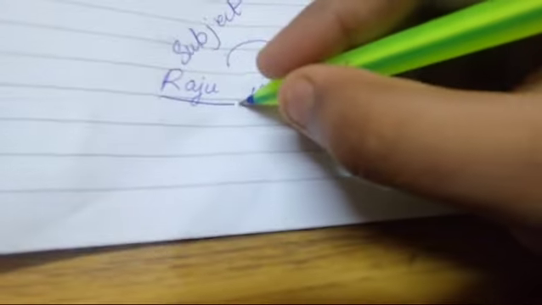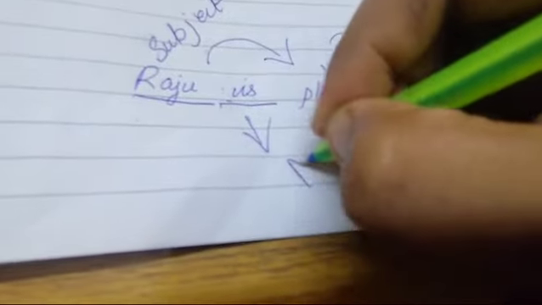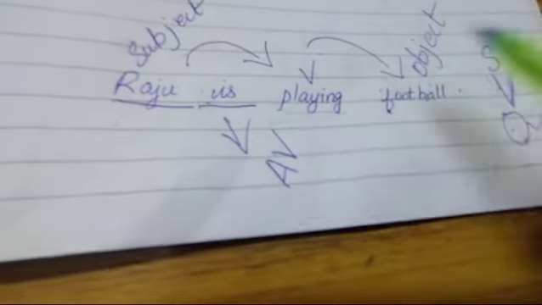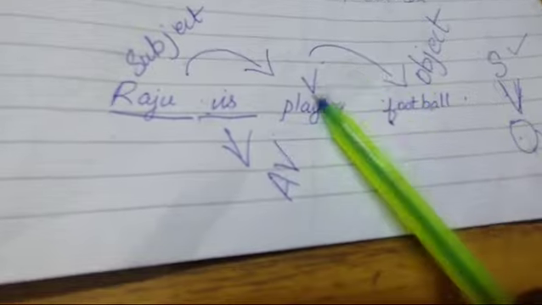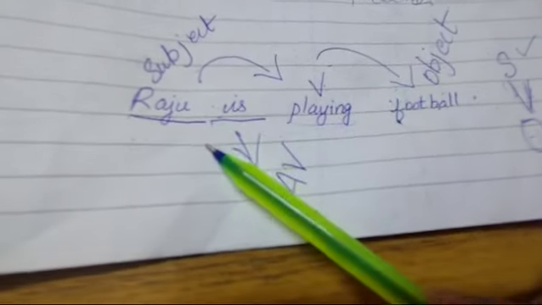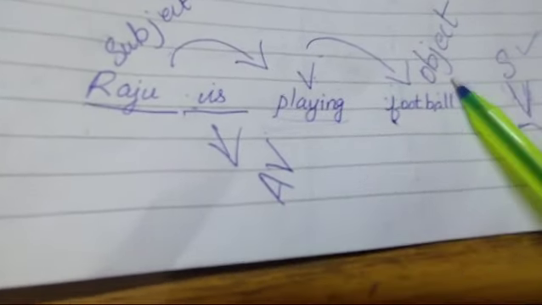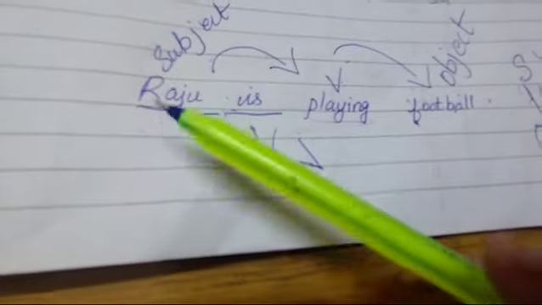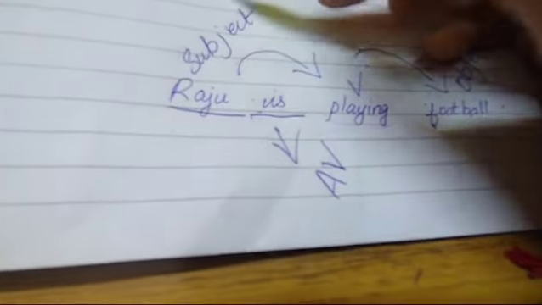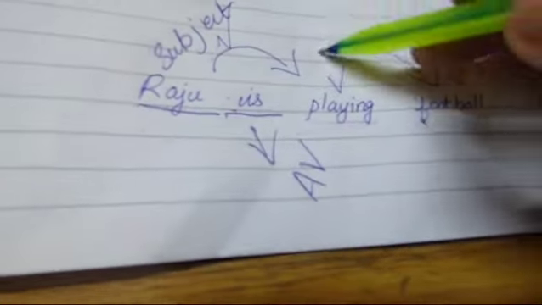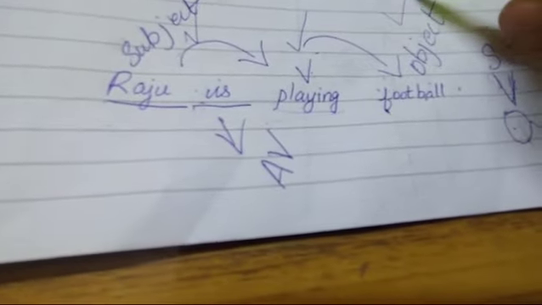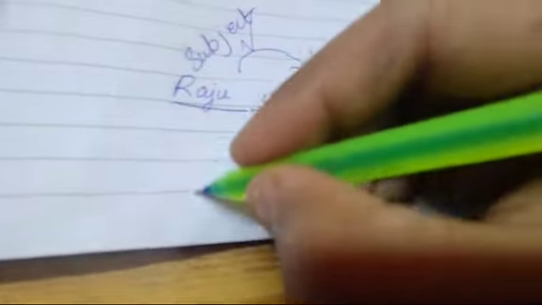Is, I told you, no? It is auxiliary verb. This playing will come under the main verb. Is is auxiliary verb. Football is object. Now, I hope it is very clear with subject, verb and object. So, this is said to be the SVO sentence pattern.